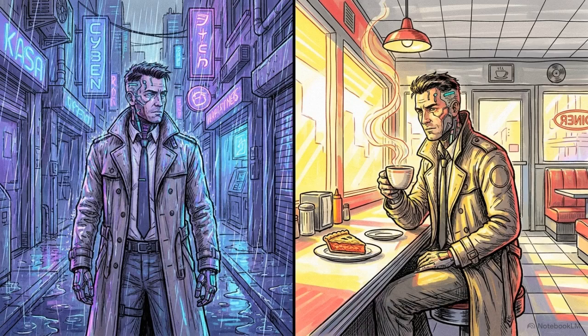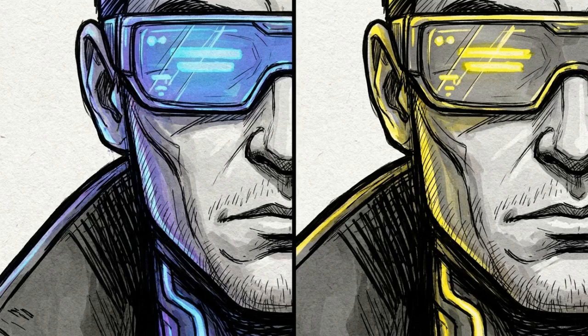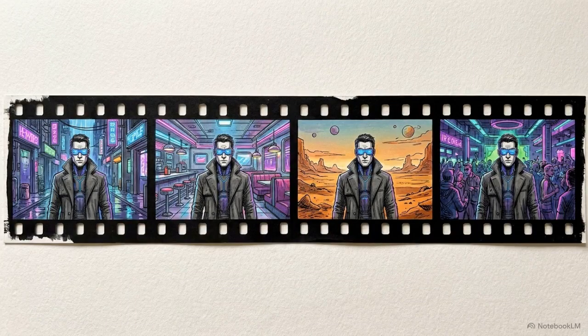Look at this comparison. Even with the change from a dark, rainy alley to a sunlit diner, the character's jawline, glasses, and specific design remain consistent across both environments. Treating a single image as a strict prompt anchor allows you to maintain narrative continuity as your character moves through different parts of your story.